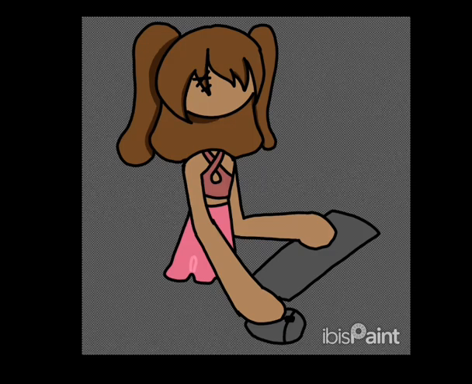As you might be able to tell, I am doing a bit of... as you can see, I'm drawing here. Well, I don't know what I was starting to say, but I'm drawing.